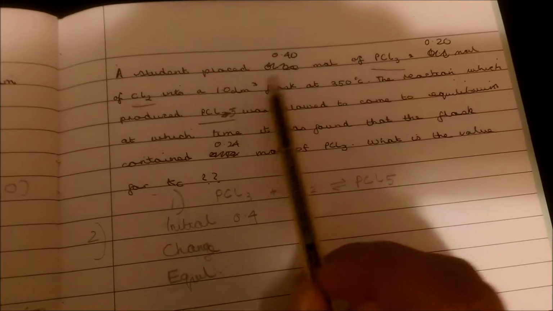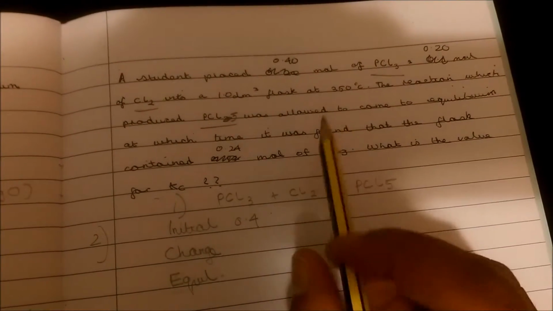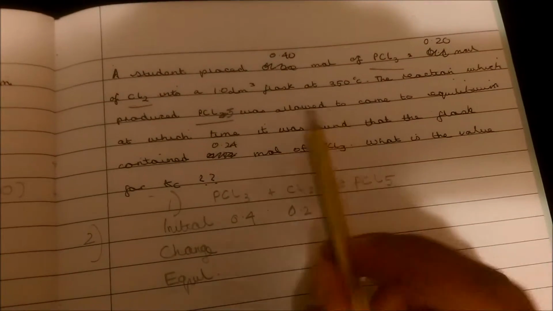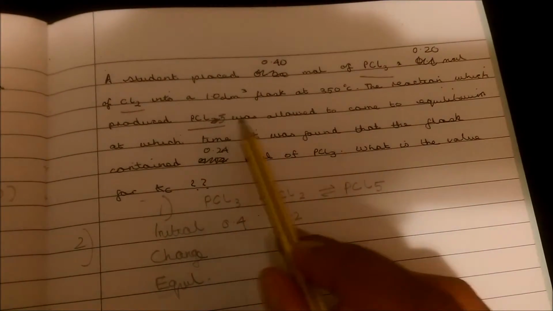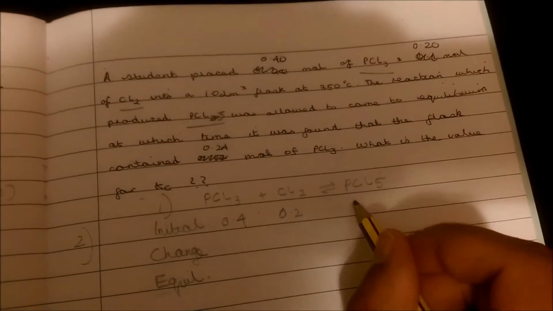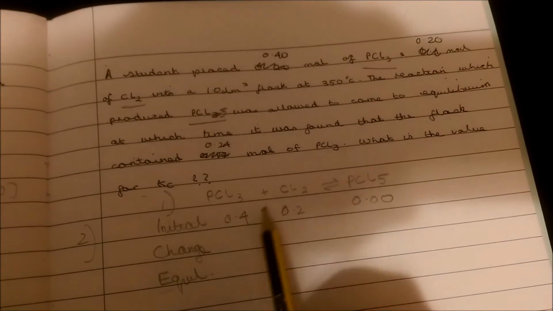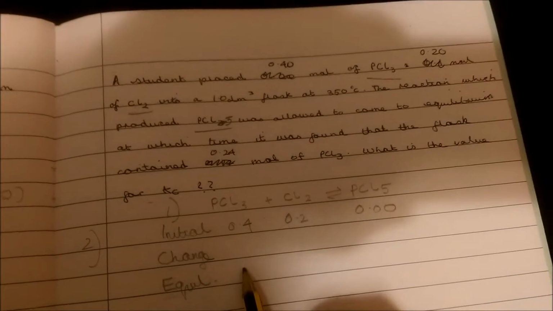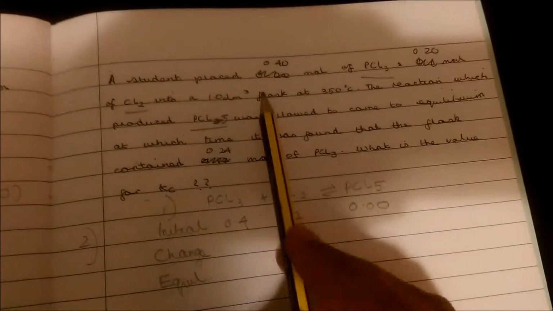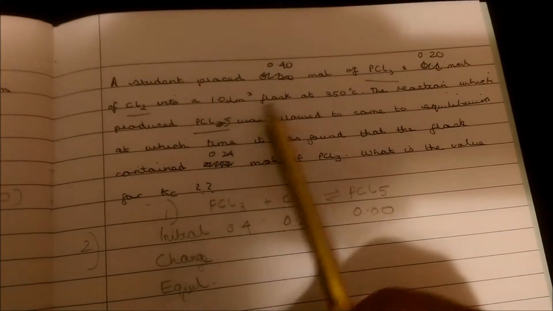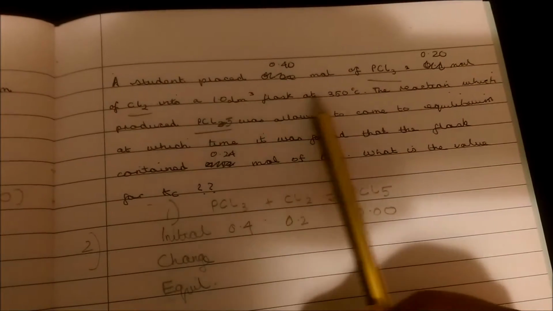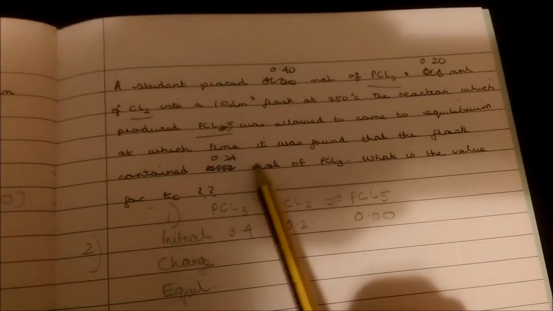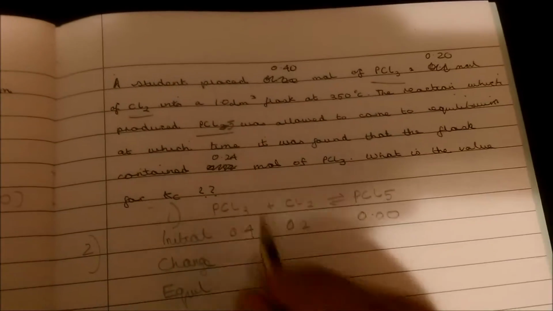What would be the initial number of moles for Cl2? 0.2. For PCl5, it is nothing for now. What would be the change is what we'll get to later. What would be the equilibrium number of moles for PCl3? 0.24 moles of PCl3, right there.